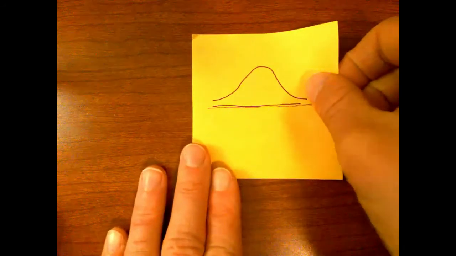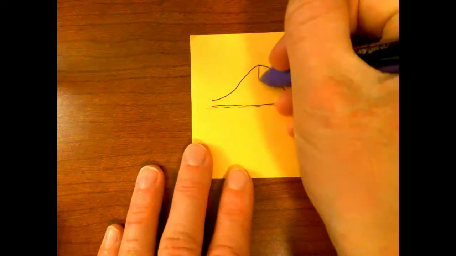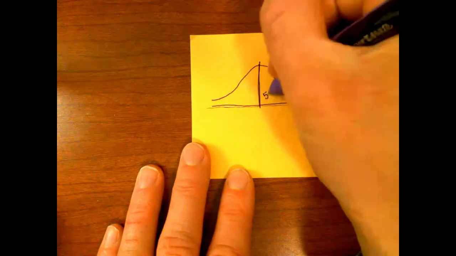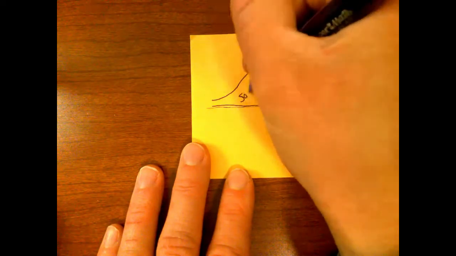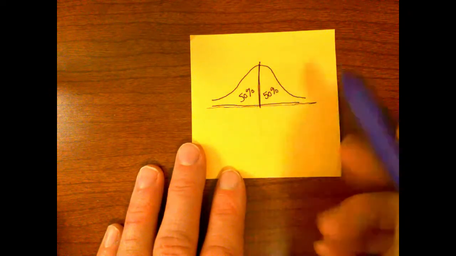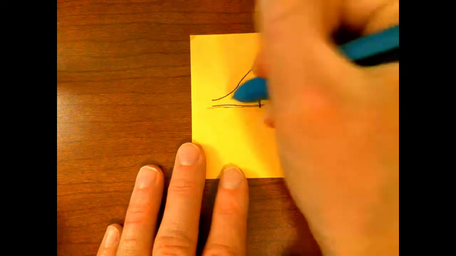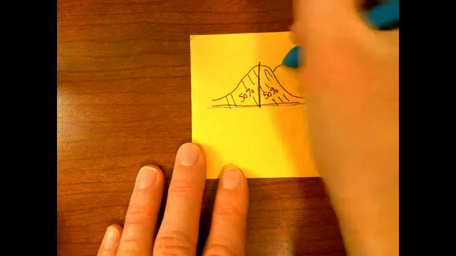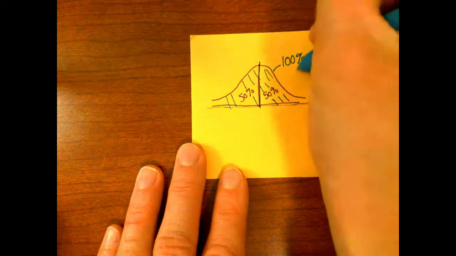So in order for a distribution to be normal, the mean equals the median, which equals the mode, and the distribution must be symmetric about the mean, meaning that half the values have got to fall above and half the values have got to fall below the mean. So if we split this bell graph into two, that means that 50% are going to fall here and 50% are going to fall here. And that means that the total area under the curve is going to equal 100% or 1.